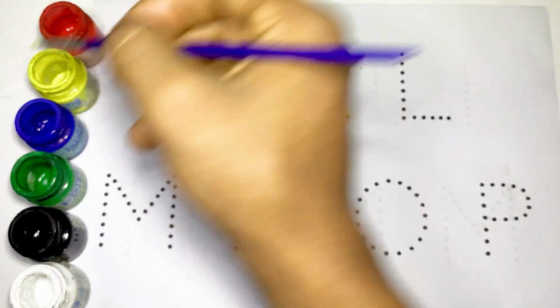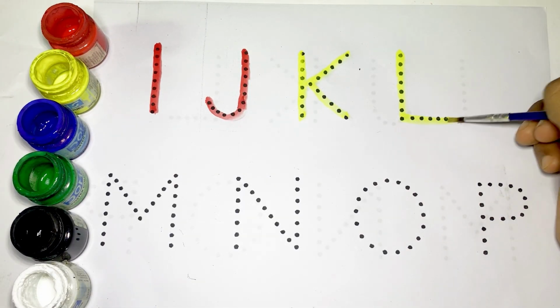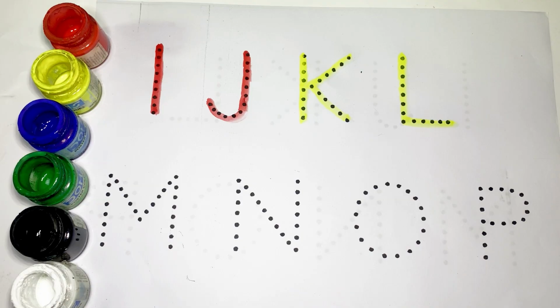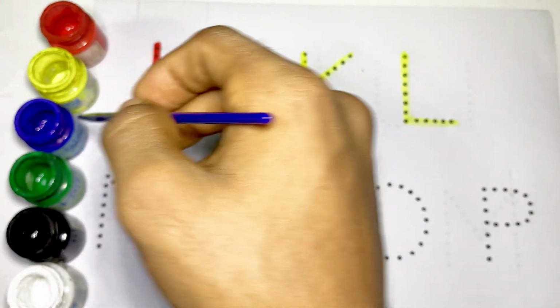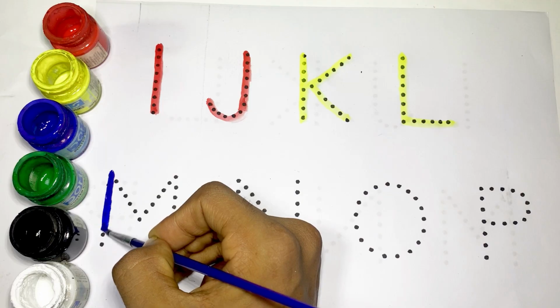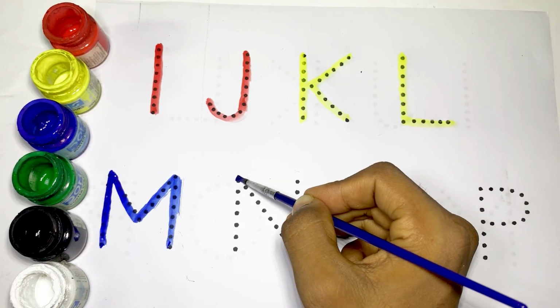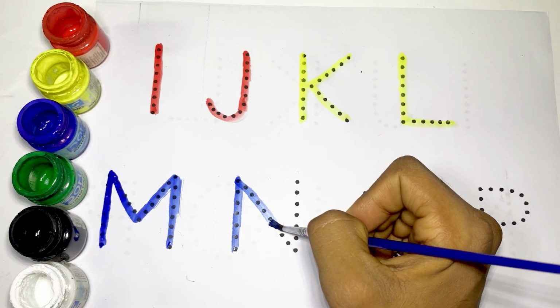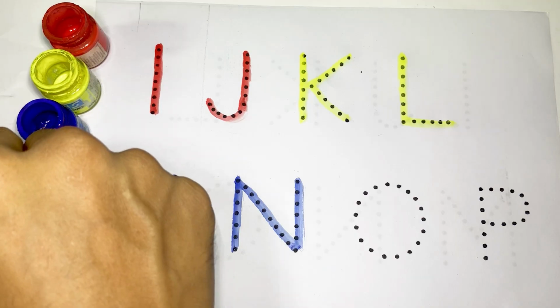Kids, again use yellow color and draw L. L for lion, L for lemon. Kids, now draw M. M for moon, M for mango. And use blue color. N. N for nose, N for nest. Kids, now draw O. O for orange, O for octopus. And use green color.